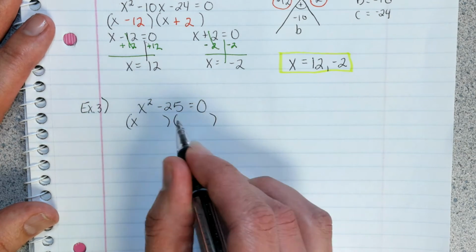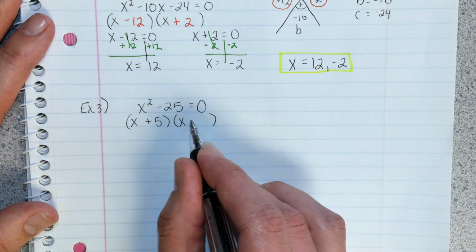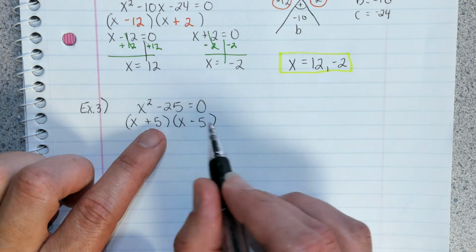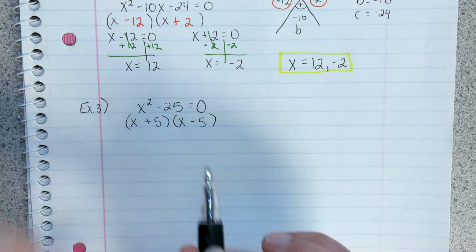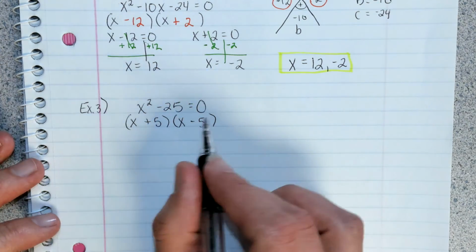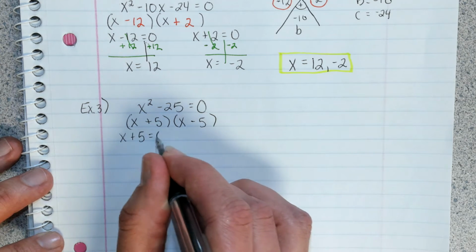X goes here and here. Square root of 25 is 5. One's going to be plus, one's going to be minus. It's plus and minus because positive 5 times negative 5 makes negative 25. If they are both positives, you're not going to get a negative 25. All you have to do here, set them both equal to 0 and solve.